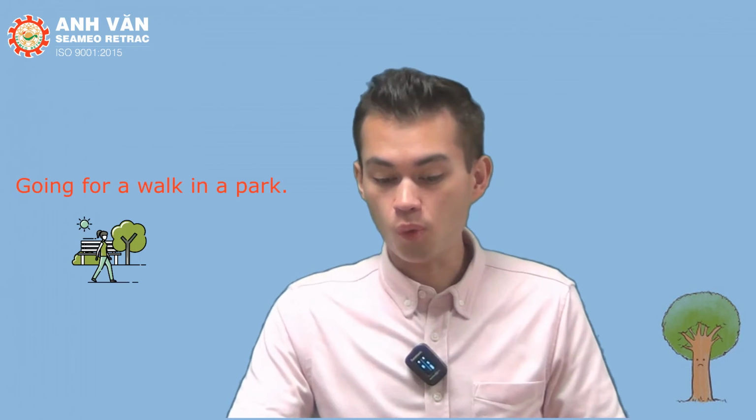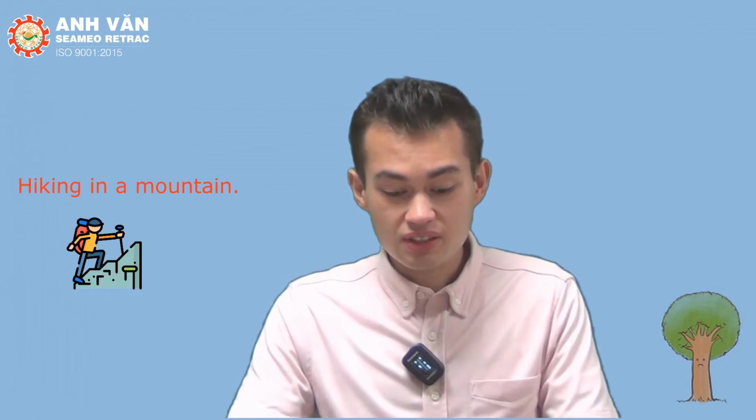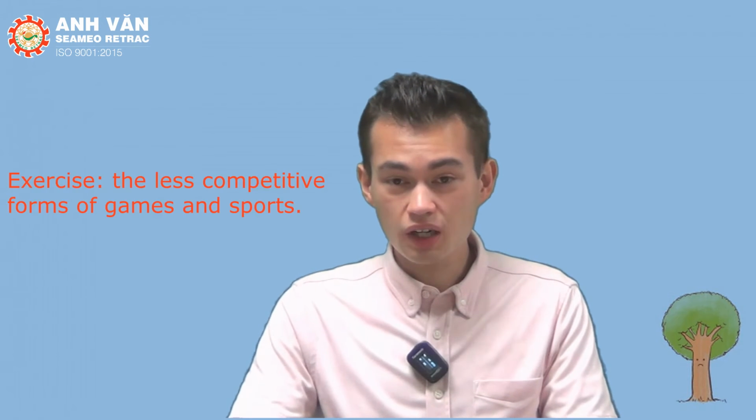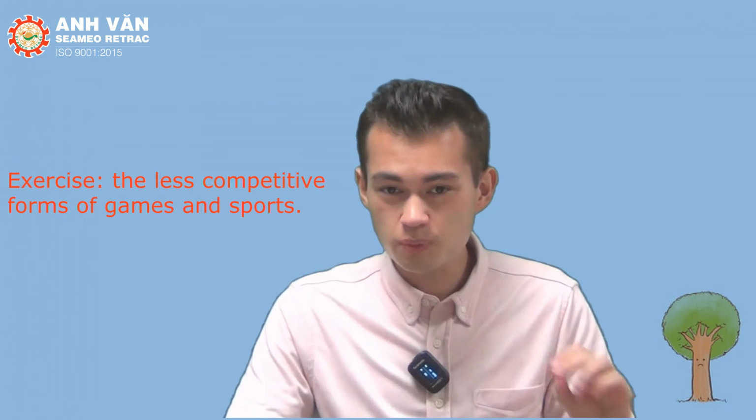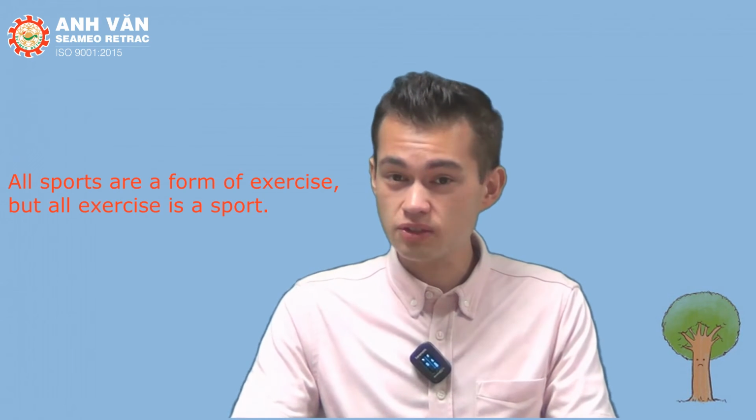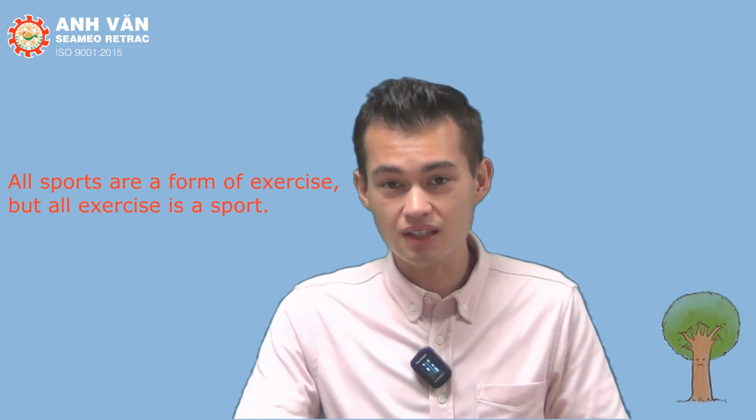Exercise can be going for a walk in the park, swimming at a pool, hiking in the mountains, cycling on your bicycle, or working out at the gym. Unlike sports, exercise does not necessarily have to be a competitive game. In fact, when we're referring to exercise, we're normally talking about the less competitive forms of games and sports, whereas with sports, we're normally talking about more competitive games. Basically put, all sports are a form of exercise, but not all exercise is a sport.